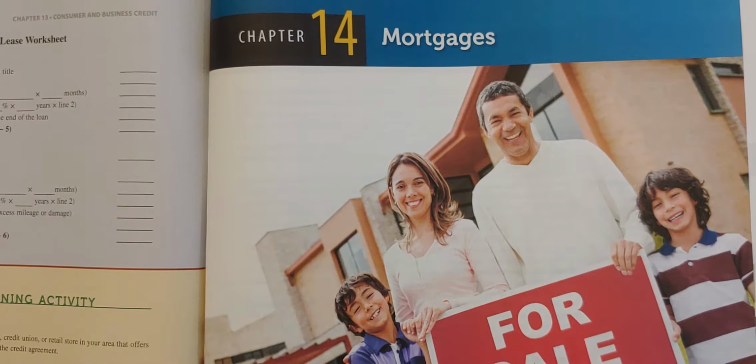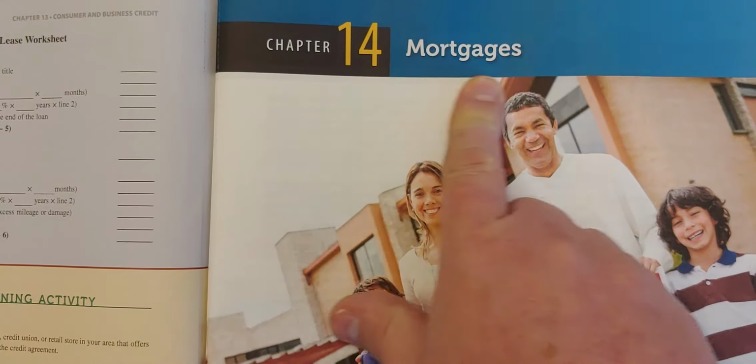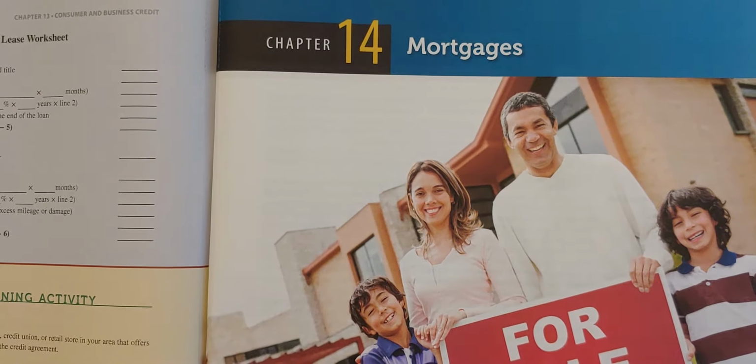We are moving on to chapter 14. That is our next section. And as you can see, chapter 14 deals with mortgages. All right?